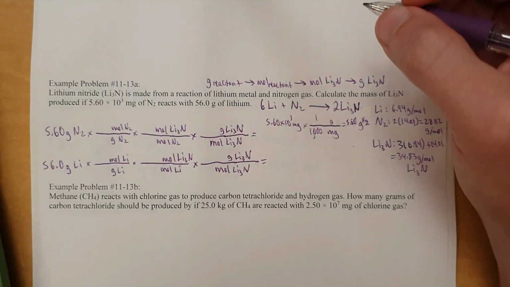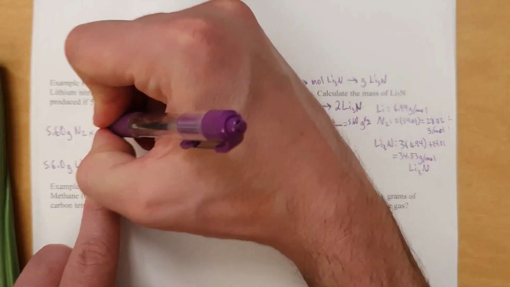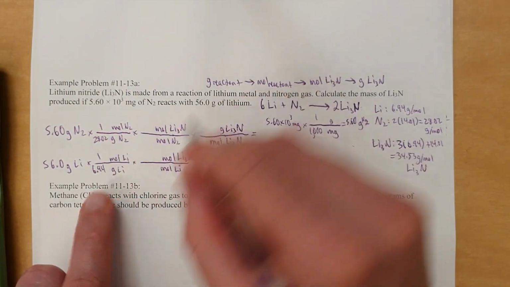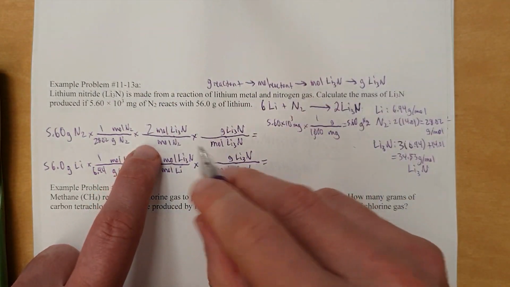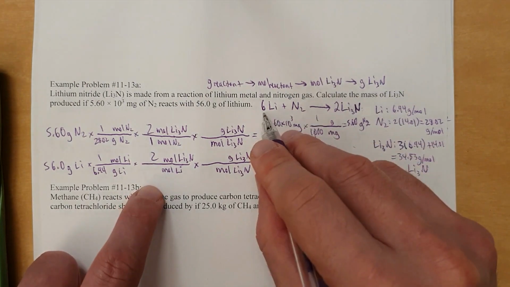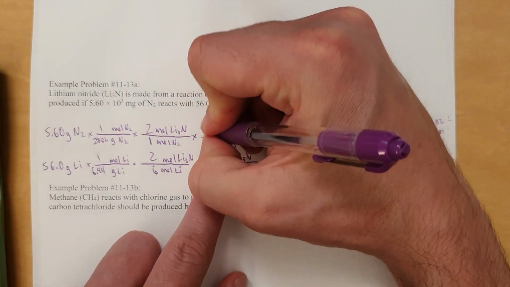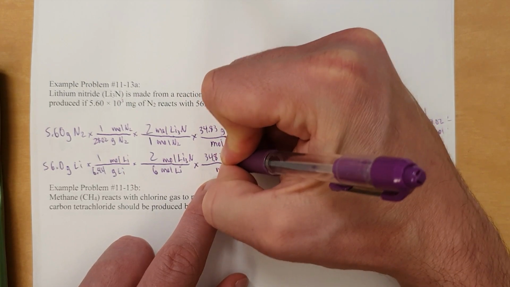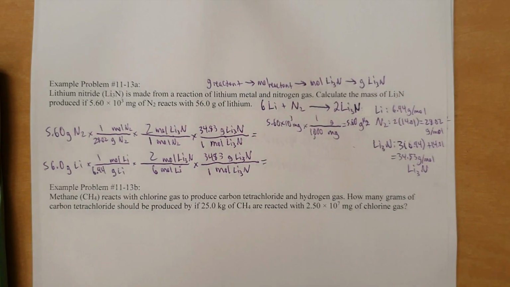Whew, that's a long one. But we need to fill in the numbers. Grams and moles, that's molar mass from here. A mole of nitrogen is 28.02 grams. Lithium, a mole of lithium is 6.94 grams. Remember your molar mass is still hundredths place. From the balanced equation, lithium nitride has a 2 next to it. Nitrogen has no coefficient, so I put a 1. Lithium has a 6 next to it, so I put a 6. And then the molar mass of lithium nitride, 34.83 grams. Oops, 0.83. So 1 mole has a mass of 34.83 grams.